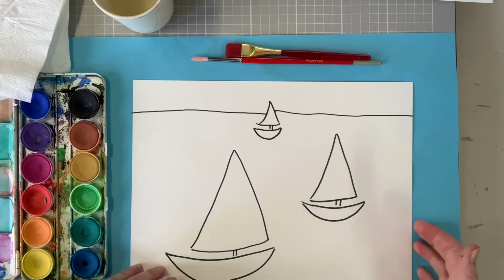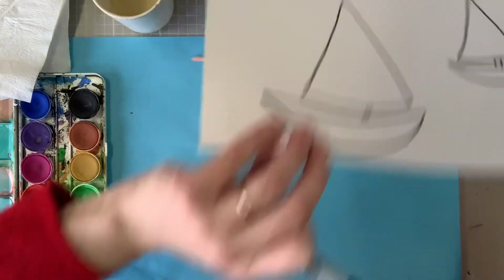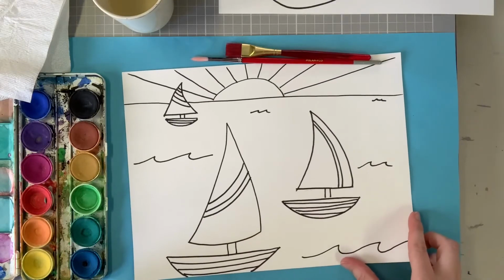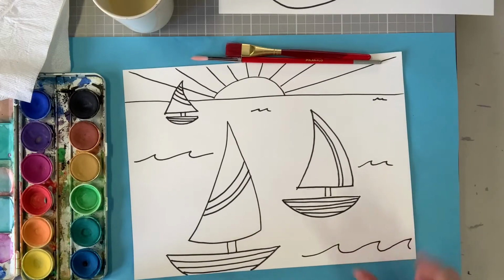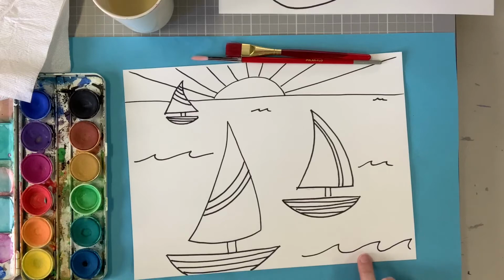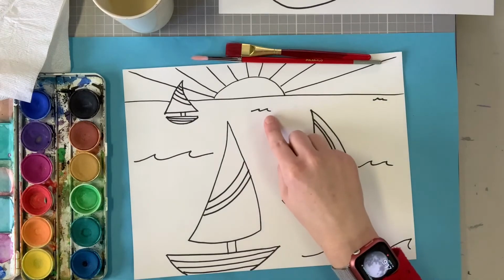So let me show you one that I have finished drawing. And I kept mine pretty simple. I added some details to the boats. And then I added a nice sunrise in the background. And then I kept mine simple. I added just some waves. Now, did you notice though, when I did my waves, the waves that were close are larger and the waves that are further away are smaller.